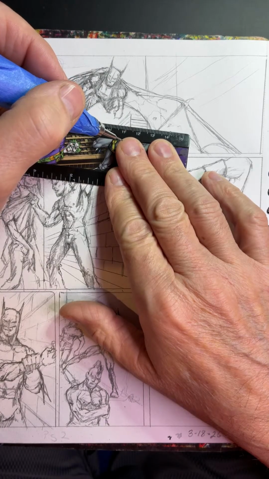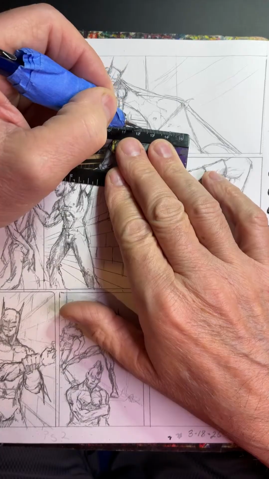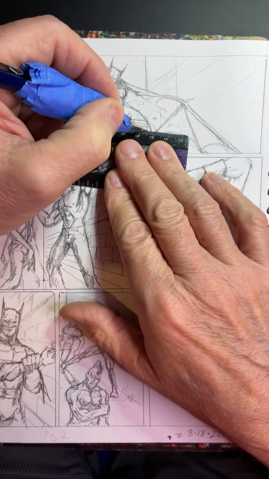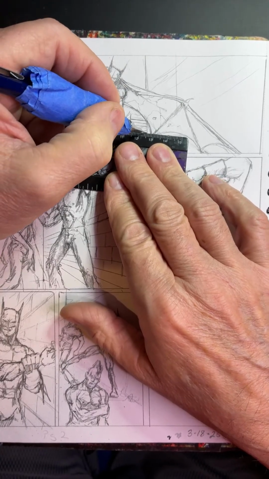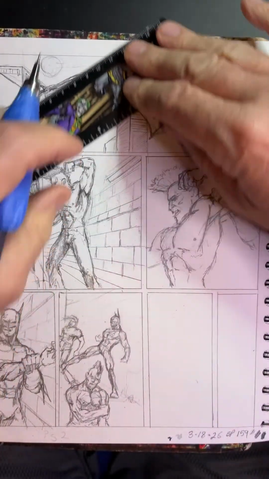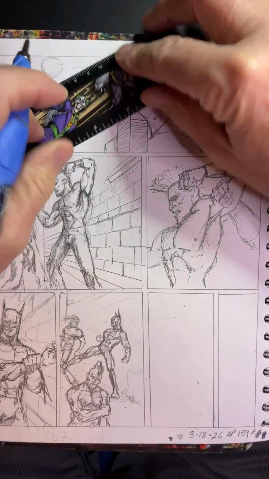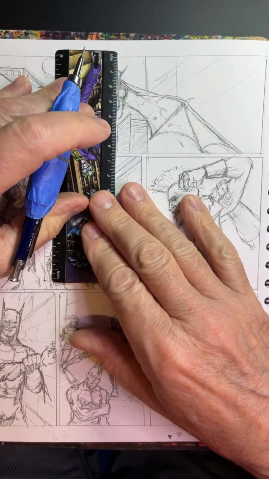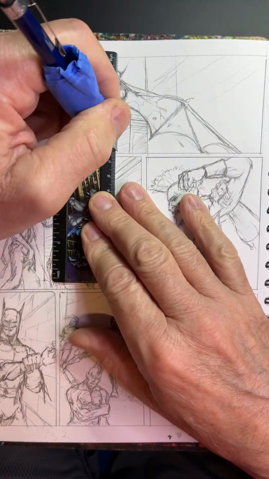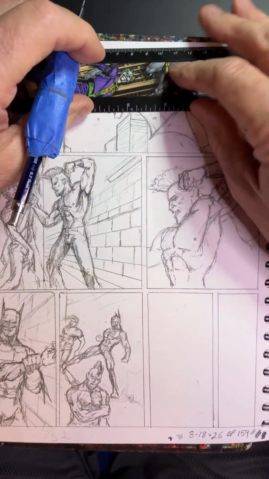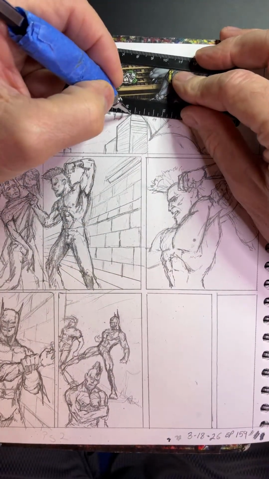Look who's back. There's Mr. Costi. Yeah, if we don't get a good enough crew, I will just work on these interior pages and show you guys how to lay out panels and do composition.